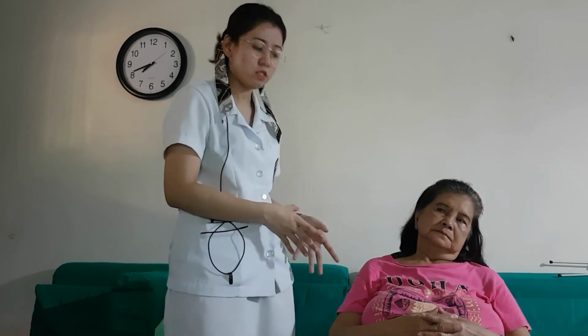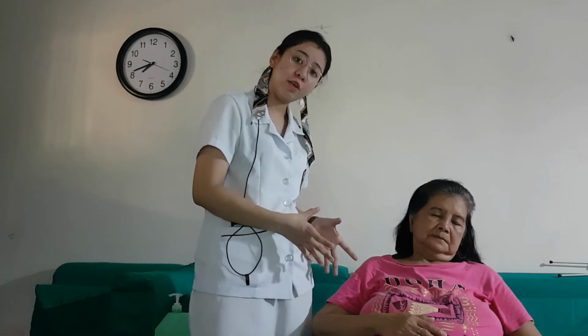So 32. Then let's observe the depth, rhythm, and character of respiration by watching the movement of the chest, regular or irregular rhythm, the sound they produce, and the effort they require.